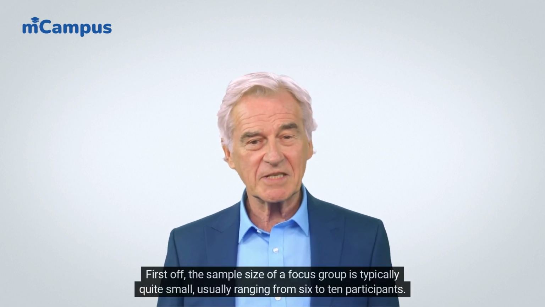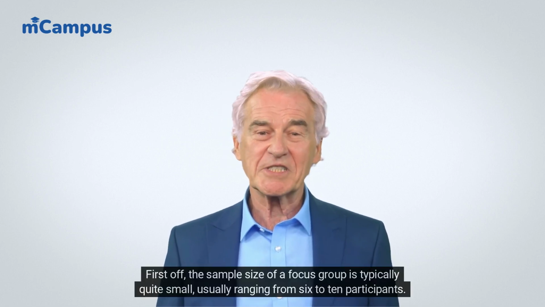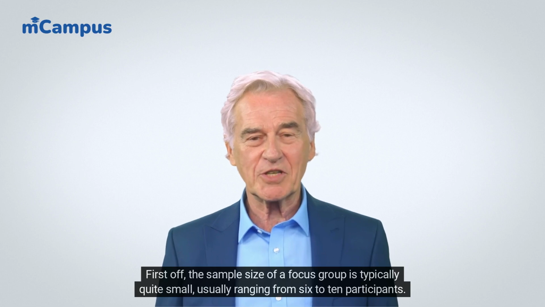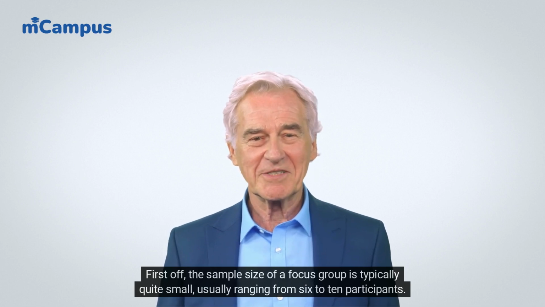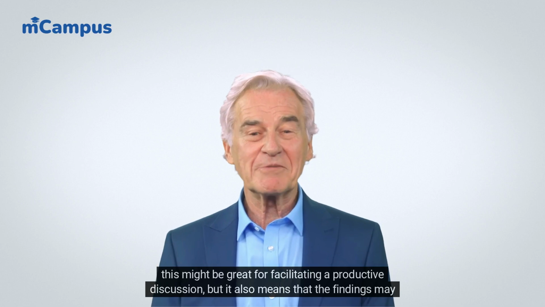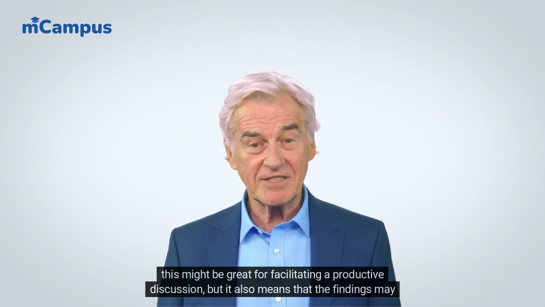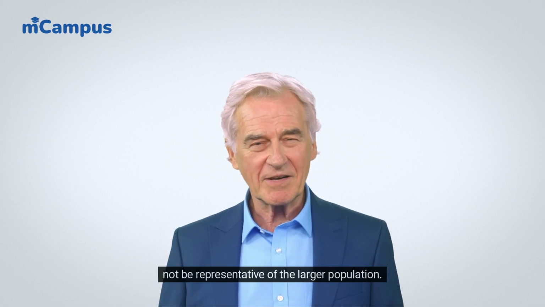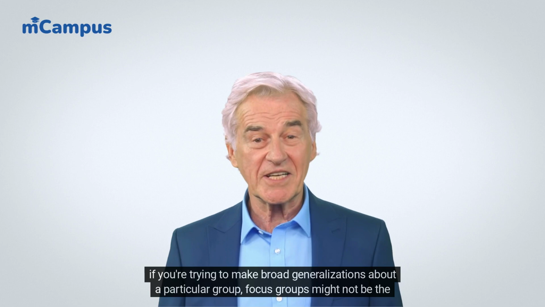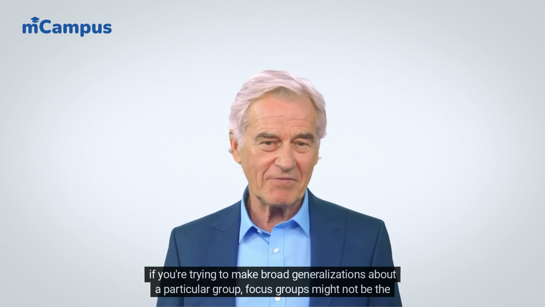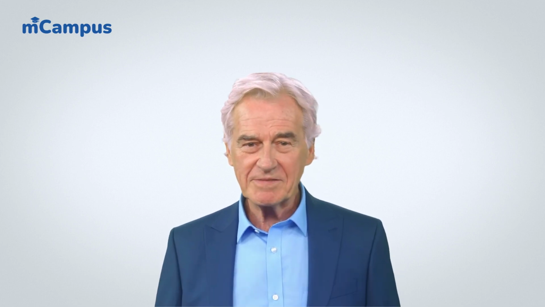First off, the sample size of a focus group is typically quite small, usually ranging from 6 to 10 participants. Now, this might be great for facilitating a productive discussion, but it also means that the findings may not be representative of the larger population. So, if you're trying to make broad generalizations about a particular group, focus groups might not be the best choice.